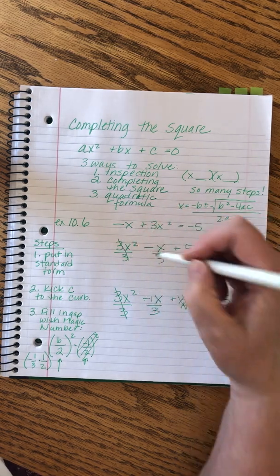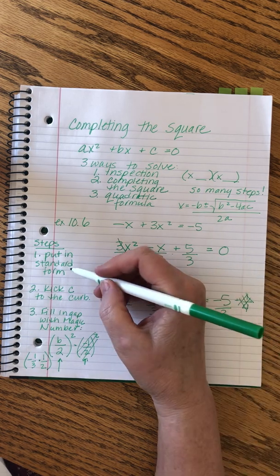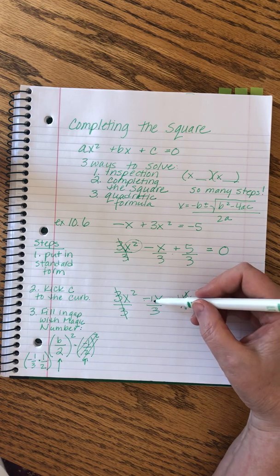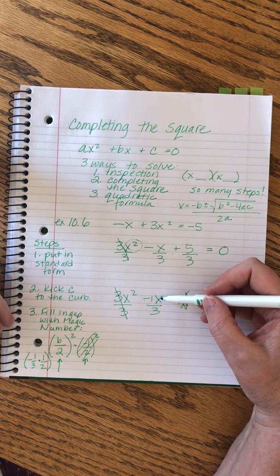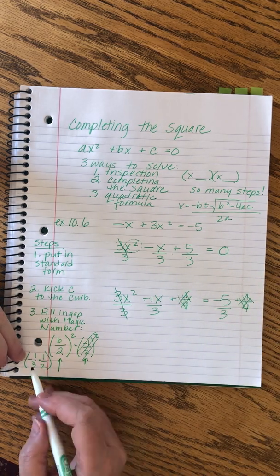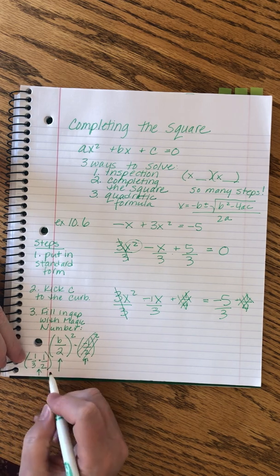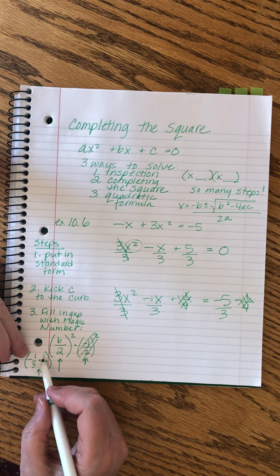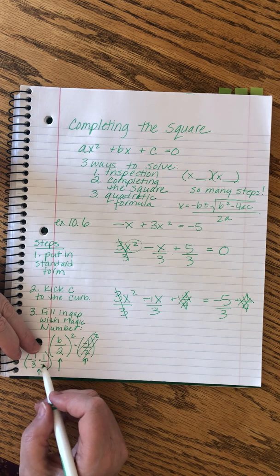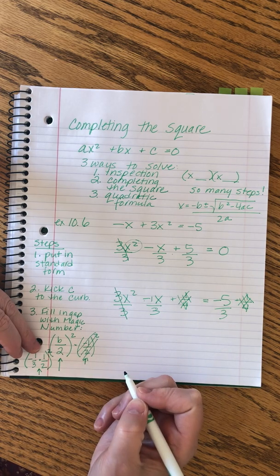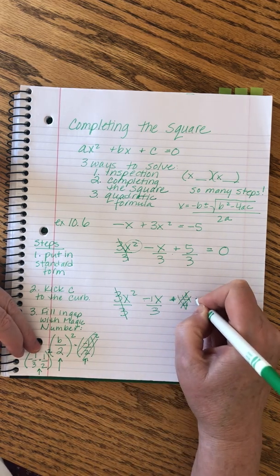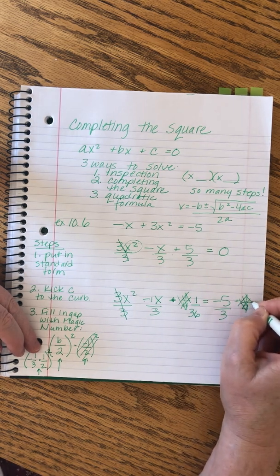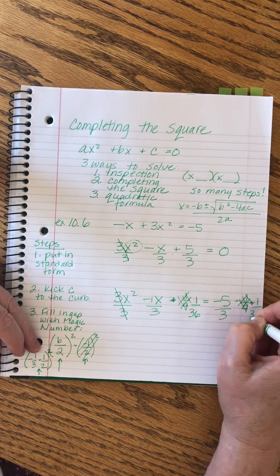Okay, so this is what we should have done way back here. When I was putting it in standard form, I should have gotten that x by itself. So now I'm going to recalculate my magic number. It's right here. I'll draw the arrow to that. This is -1/6, and when I square it, I'll get +1/36. Yeah, that looks more like what John would have for us.